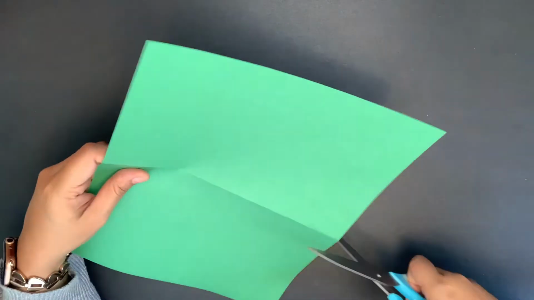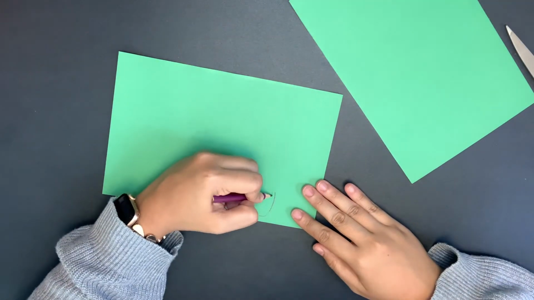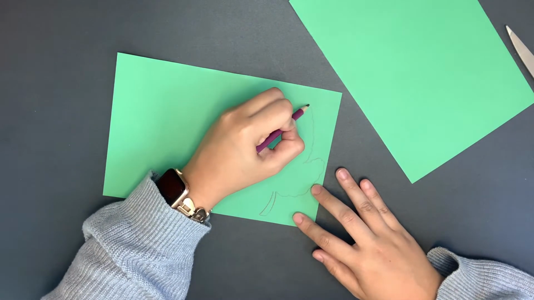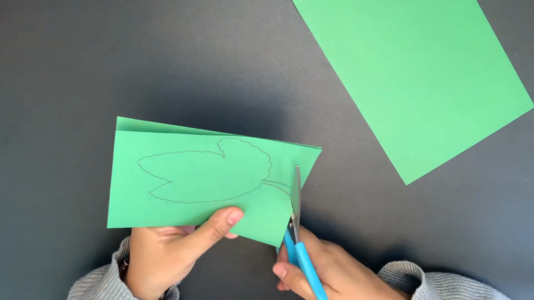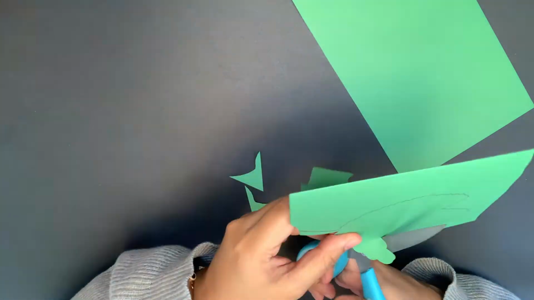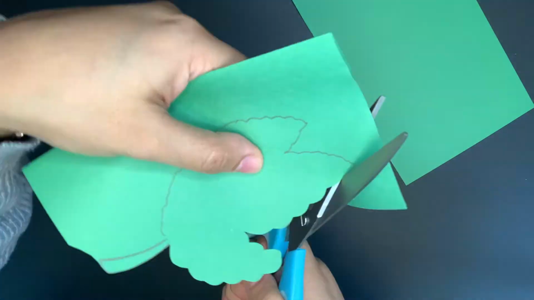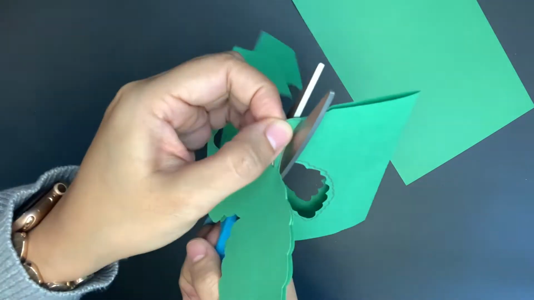Let's work on these leaves and vines. Fold your leaf paper in half and cut at the fold. Draw your leaf shape. Here, I made a leaf with 3 points and curved lines. Fold the paper in half so you can cut 2 sheets of paper at the same time. Now instead of cutting 1 leaf at a time, you have cut 2.